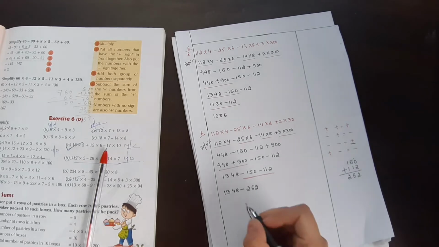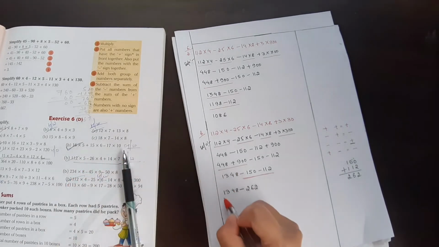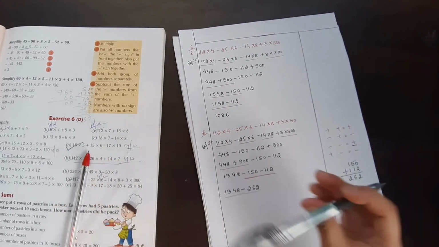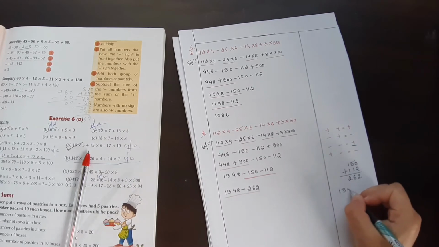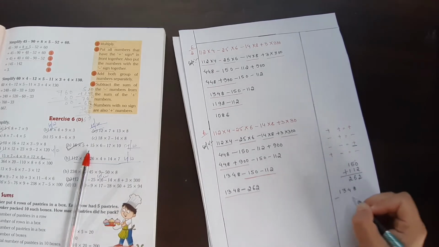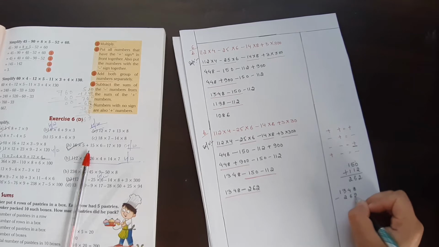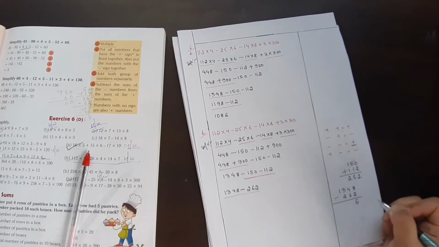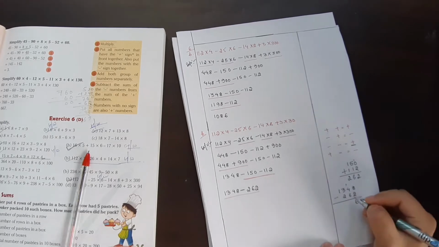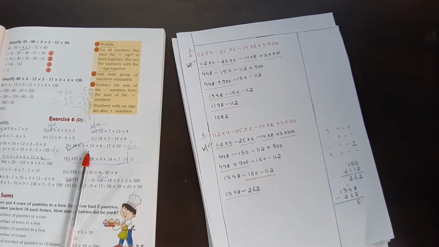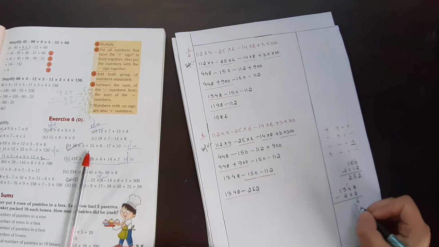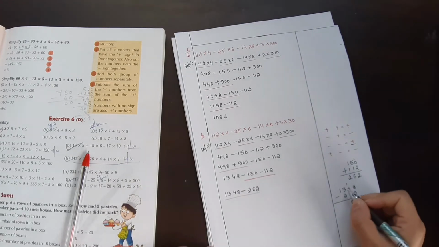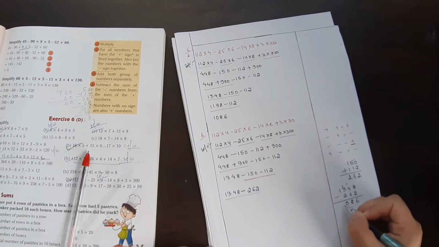Then you subtract these two numbers: 1348 minus 262. Here it will be 6, 14 minus 8 will be 6, 2 minus 2 will be 0, 1.